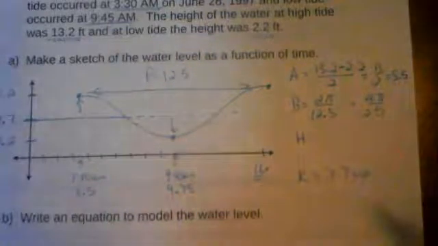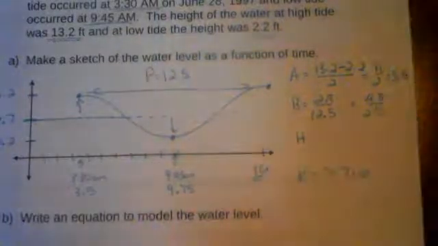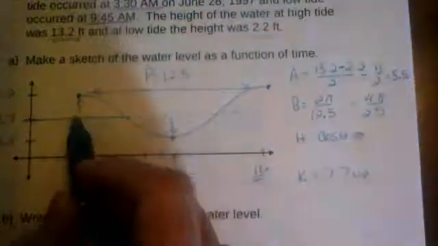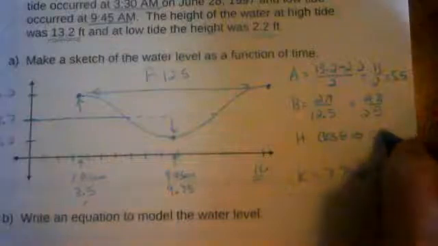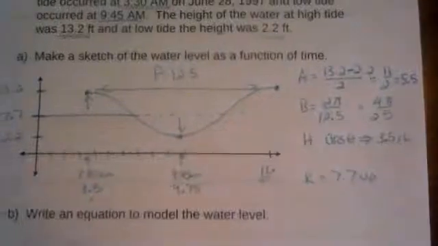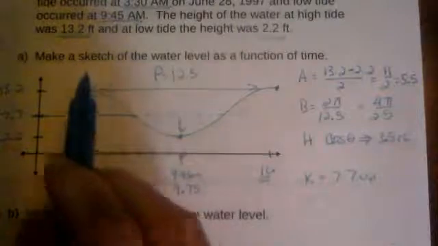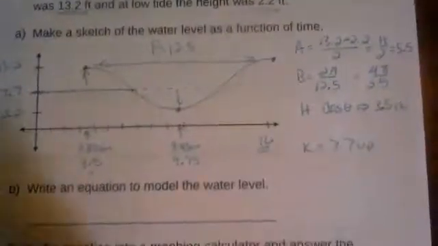And then the H value, which is going to be our left-right shift, that's going to depend on where we want to write our equation. Now, since the first thing they gave us was a high point, then I'm going to write this as a cosine equation. And as a cosine equation, the first high point is at 3.5. So 3.5 to the right. If you wanted to write this as a sine graph, you would need to figure out where this point is, which is a whole lot more work. So I would just use the information given to us. So that's everything we need to write our equation.